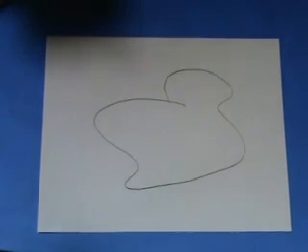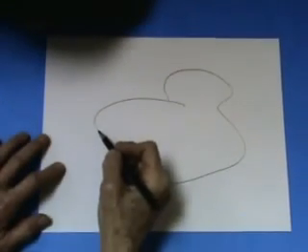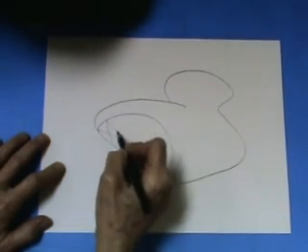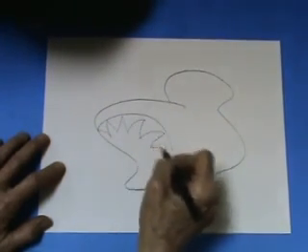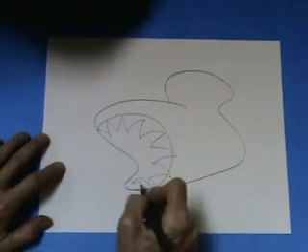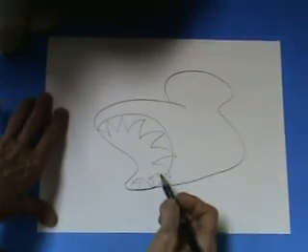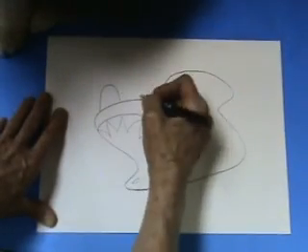And then we look at it and we go, oh, okay, what does that look like? I see this as a big mouth of some sort. Maybe we'll put some teeth in it. And let's see, how about some big eyes up here?